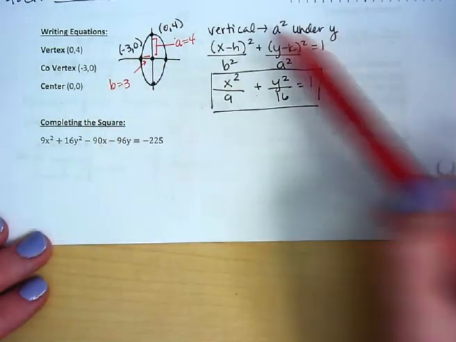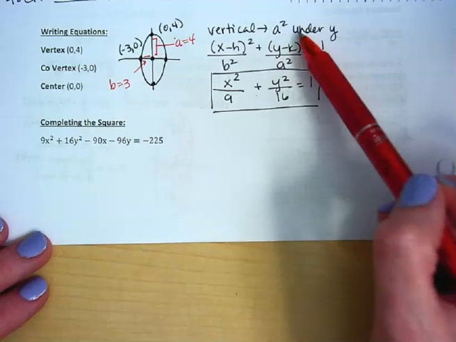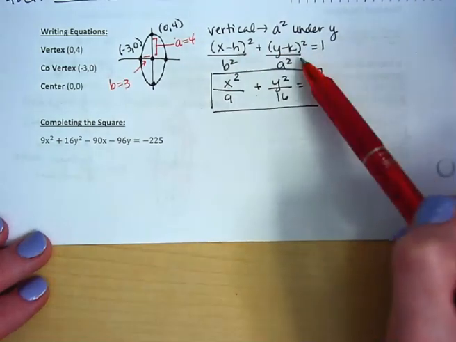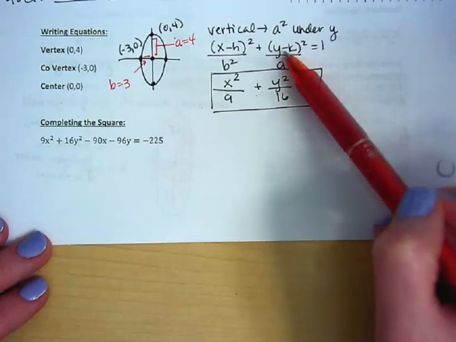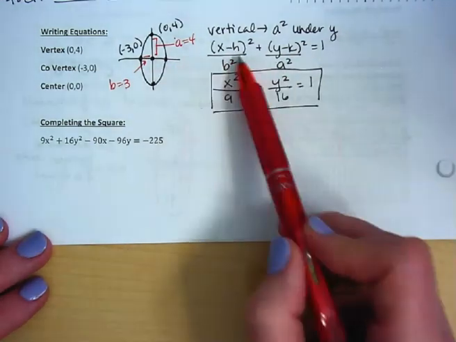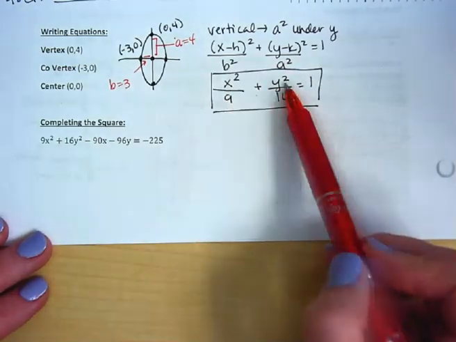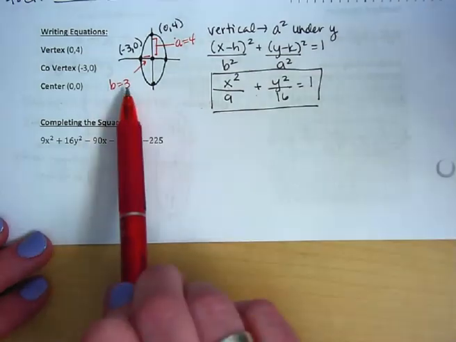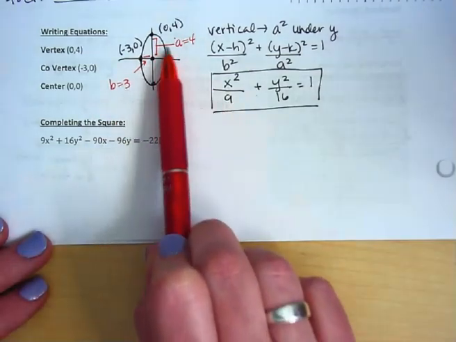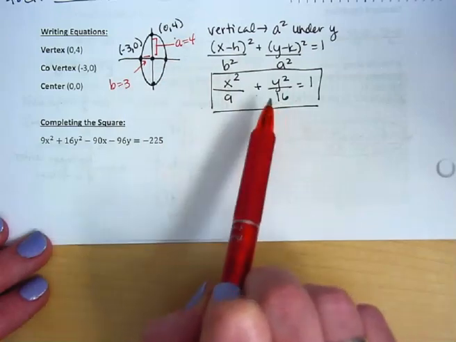So if it's a vertical orientation, then a squared has to go under my y value. So I wrote the general standard form with the a squared under the y. Therefore, b squared goes under x. H and k were 0, so that gives me x squared and y squared for my numerators. And then I took that b value of 3 and squared it for 9, and the a value of 4 and squared it to 16.